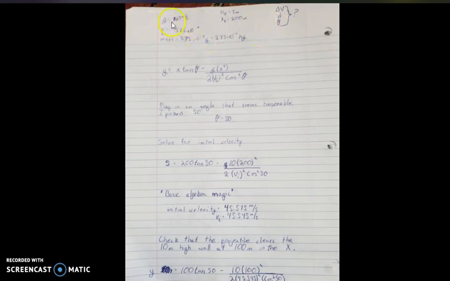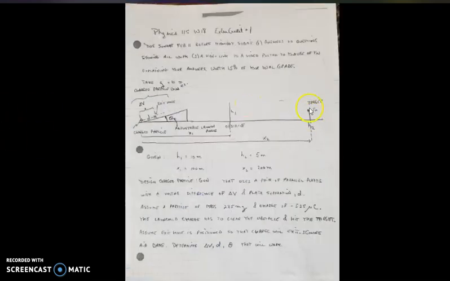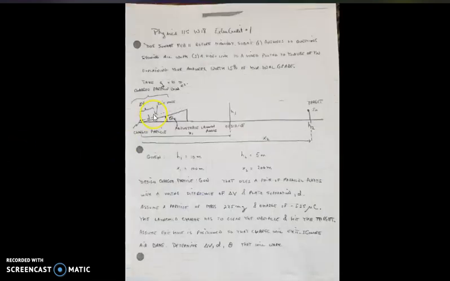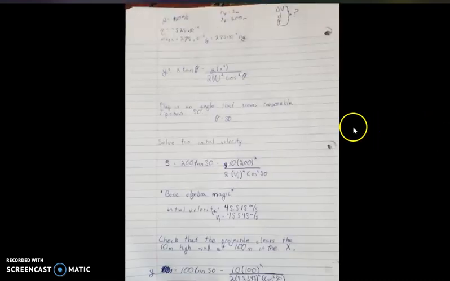Charge is just there. Gravity, we're just using 10 meters per second squared. We're calling H final in this part 5 meters, because the target is 5 meters high and 200 meters far. That's this one. We're using the trajectory formula that I found.